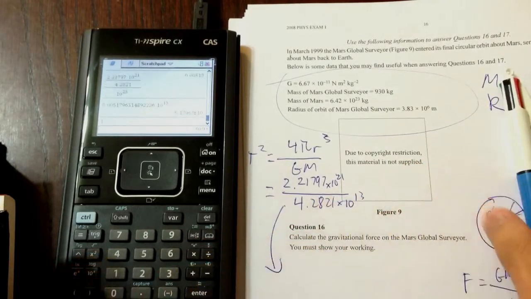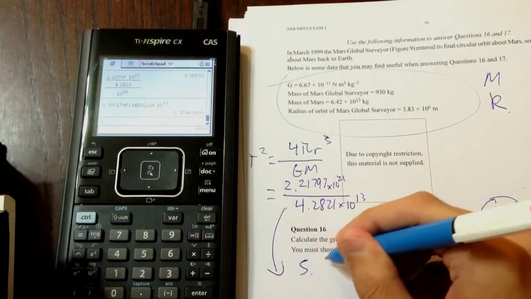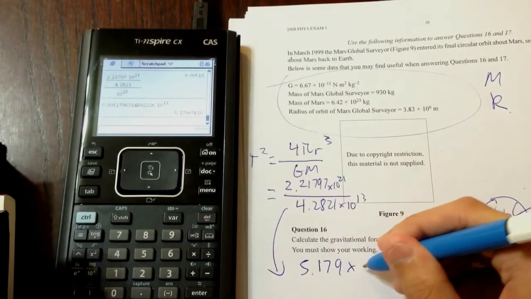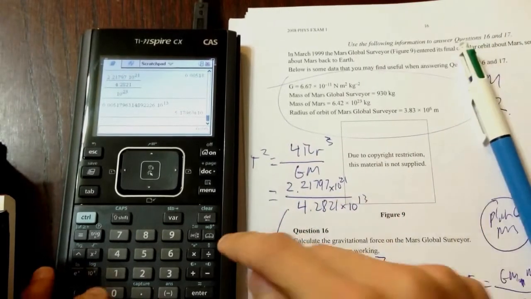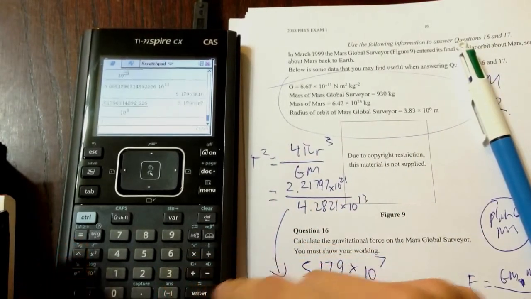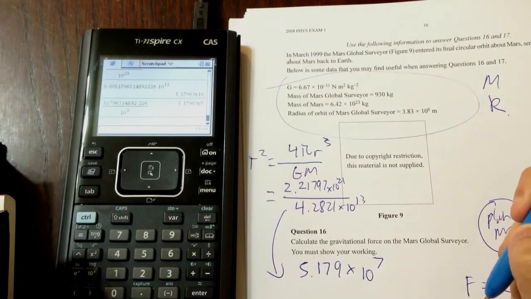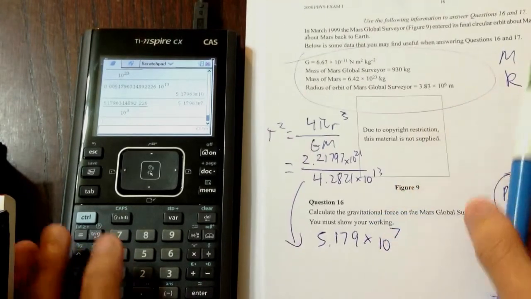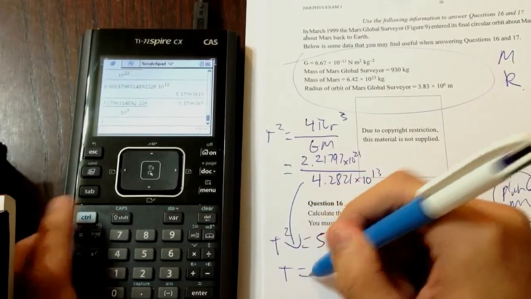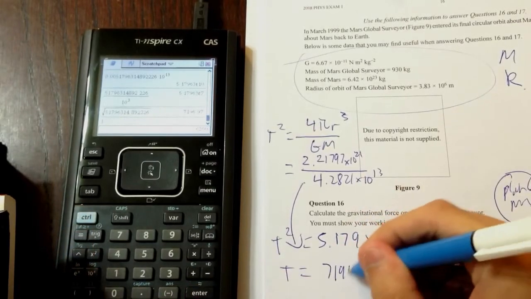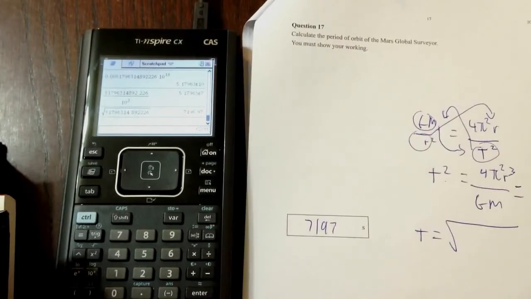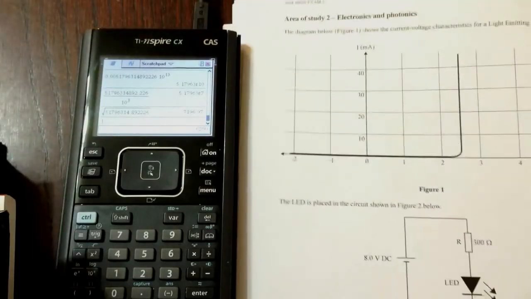I think you guys can do much better than me. I can do it my way, but I don't know if you'd be able to do it my way. But it equals that. So that was embarrassing. But that's the answer. And then you take the square root of that. T squared equals that. T equals 7196.97, or 7197. And we're done. Thanks.